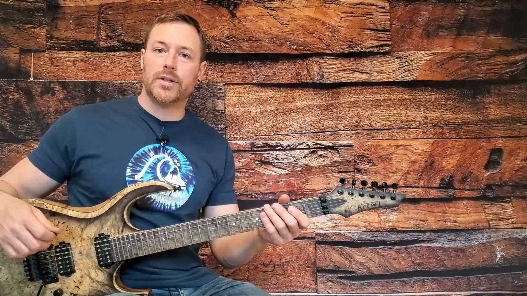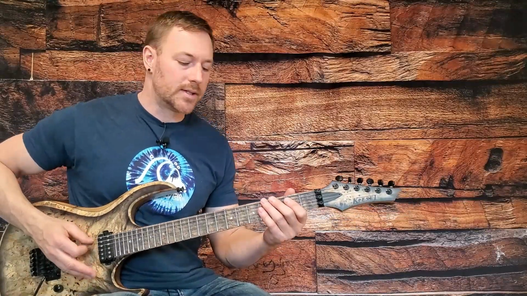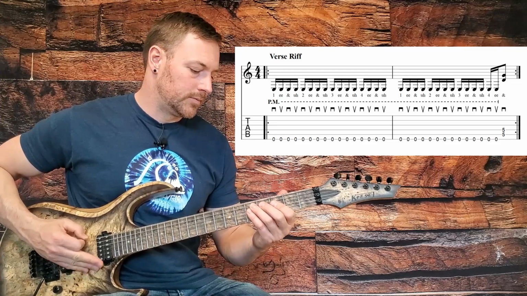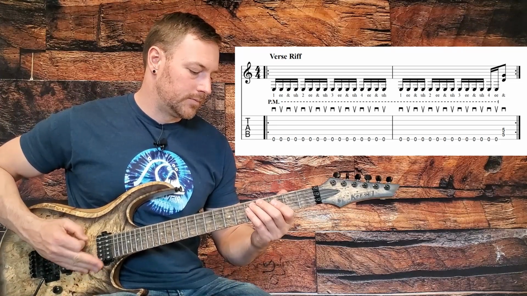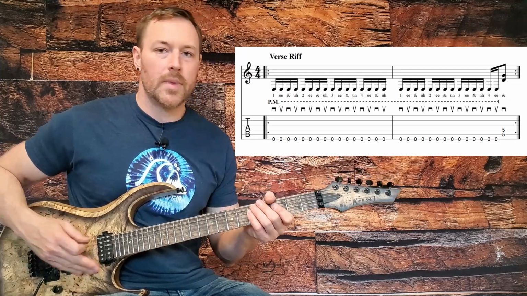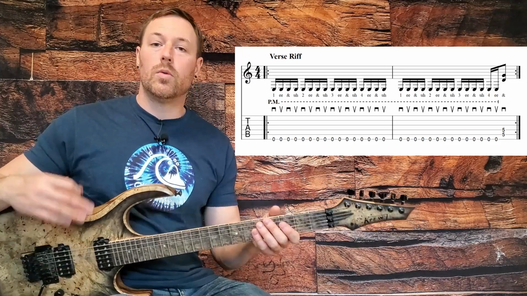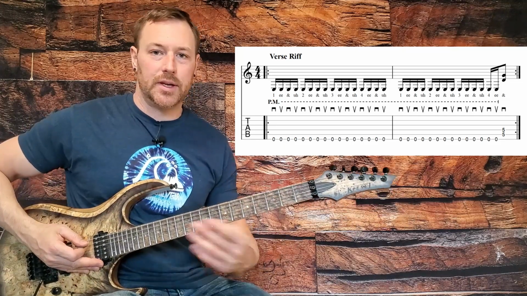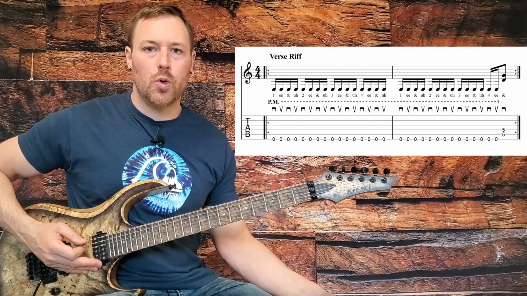Okay, the second riff that we're going to talk about is the verse riff, and it goes like this. And so on, okay? So now that we've broken the first riff down, this one's much easier. All that we're doing is just simply counting 16th notes for pretty much 2 whole measures.